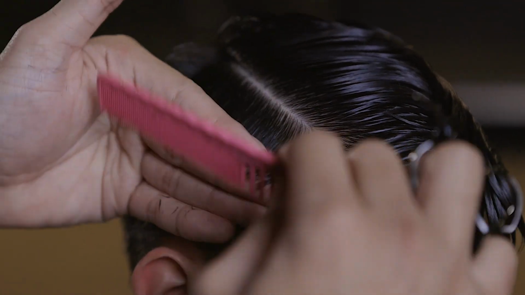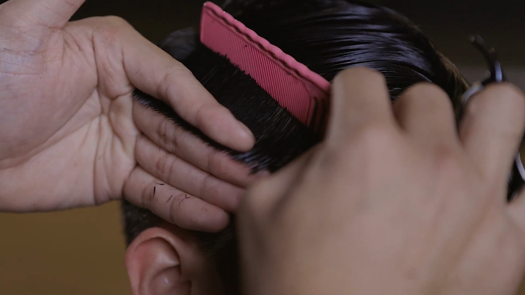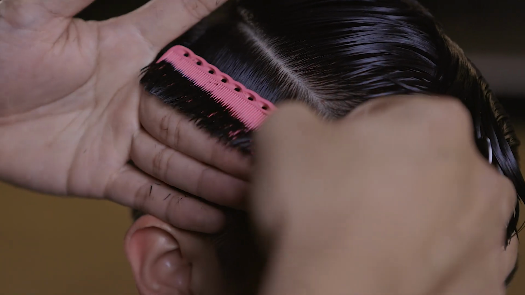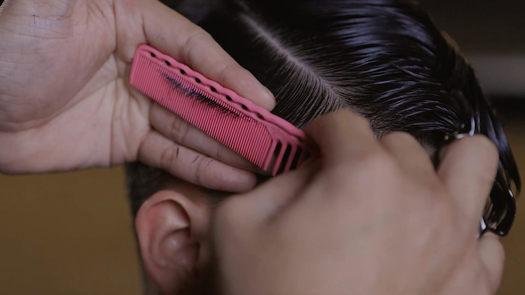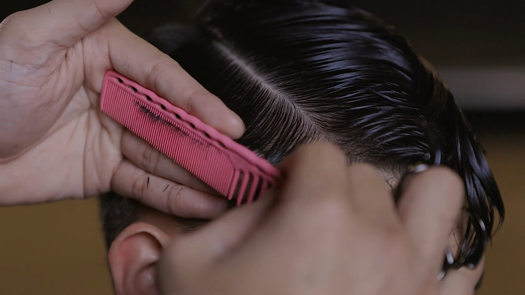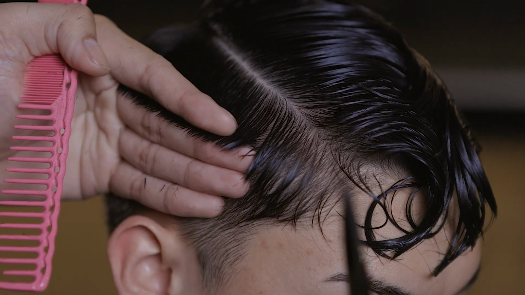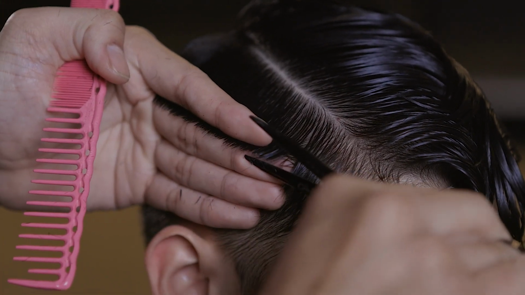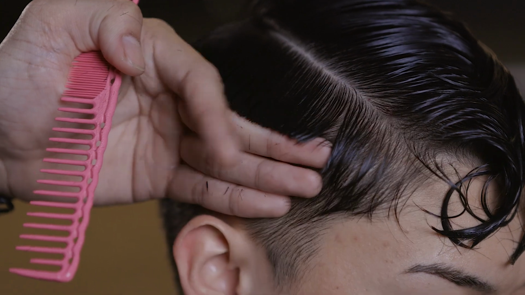So you can see here with my comb, I'm going straight onto the scalp, pulling into my fingers, getting tight tension. Again, squaring off, guide on the left here, connect.